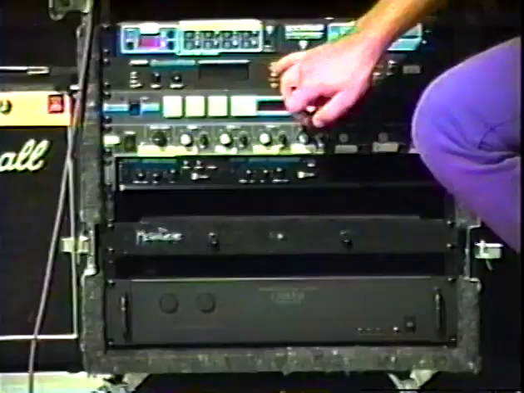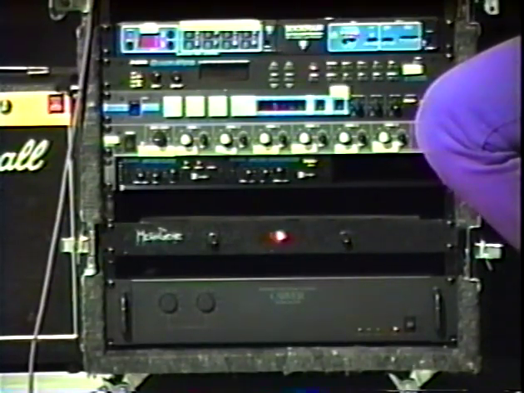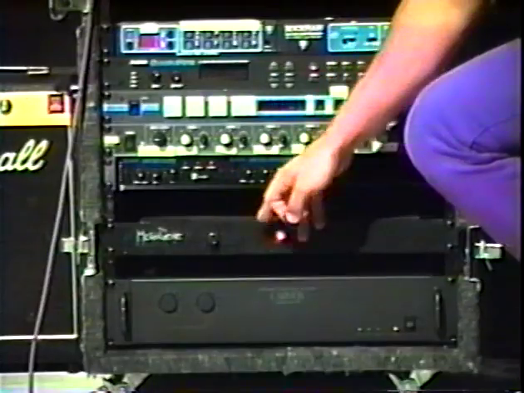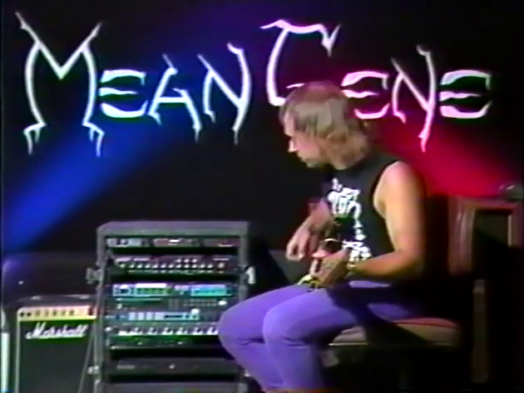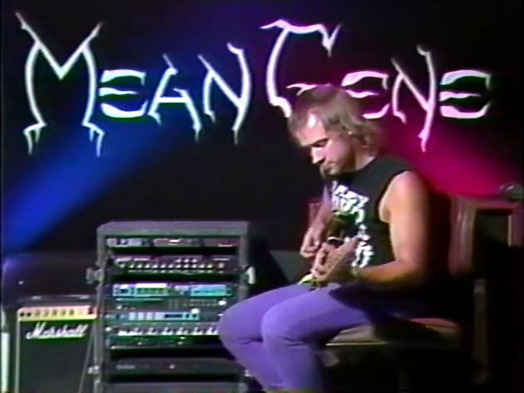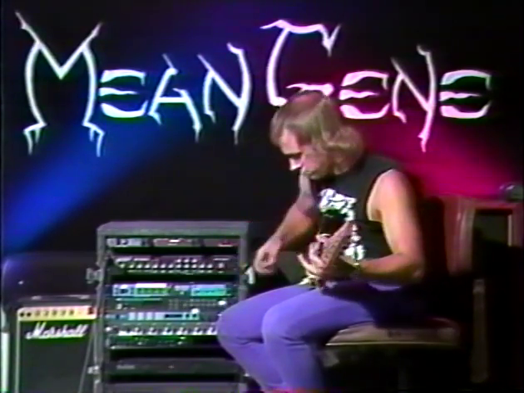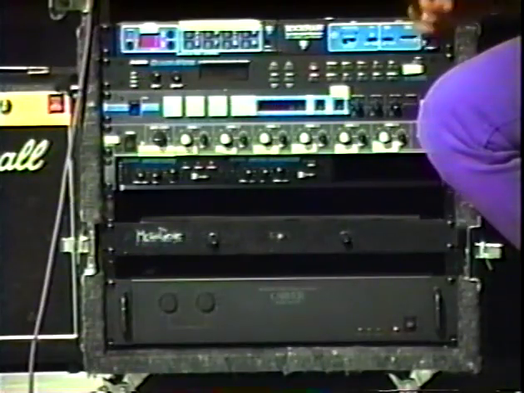So actually what I do is I can switch it from up here, and then just by turning the knobs down here, I got a left and a right, I can just turn it down for my rhythm and then turn it back all the way up for my solos. There we go. And then finally, last and definitely least, we come down to the Carver.